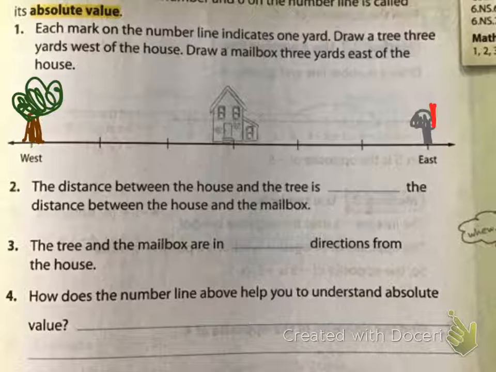How much would I have to walk to get to that mailbox or the tree? The distance between the house and the tree is what? Ready? What's the distance between the house and the tree? 3 yards. Yeah, 3 yards. What about the distance between the house and the mailbox? 3 yards. Same thing.